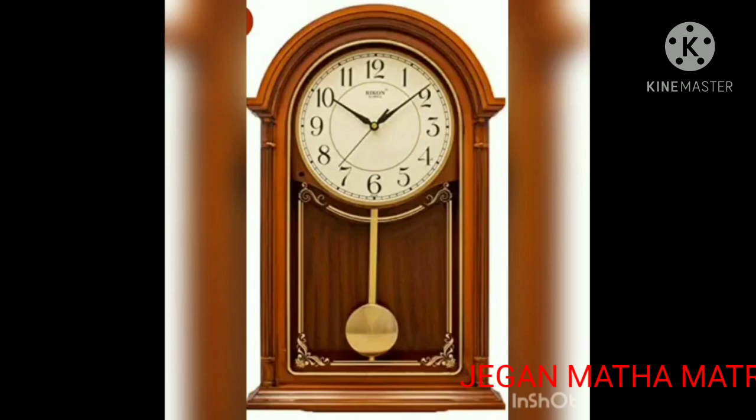When we look at the clock, we see that the hands of the clock, the hour hand and minute hand, move from 12 to 1, 2, 3 and 12 again. This direction of movement is known as clockwise, and the reverse would therefore be called anti-clockwise.